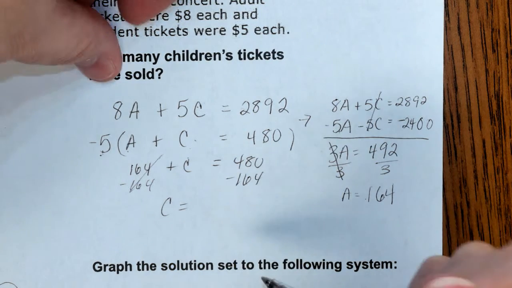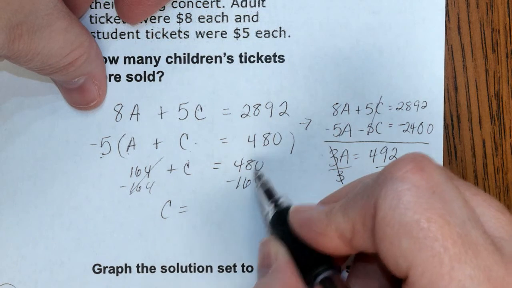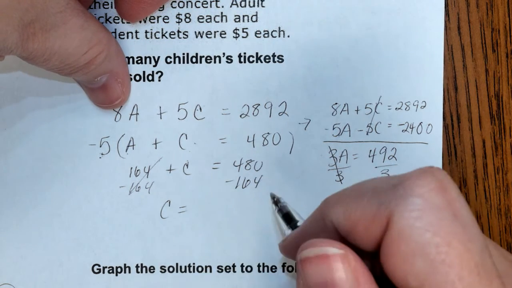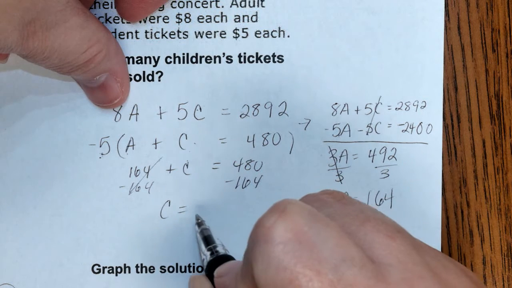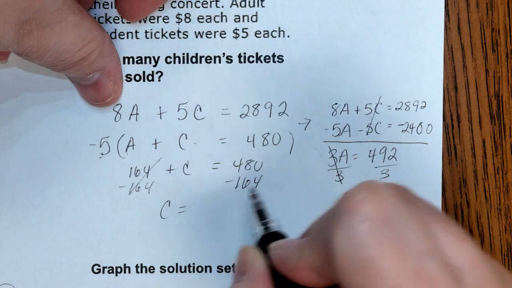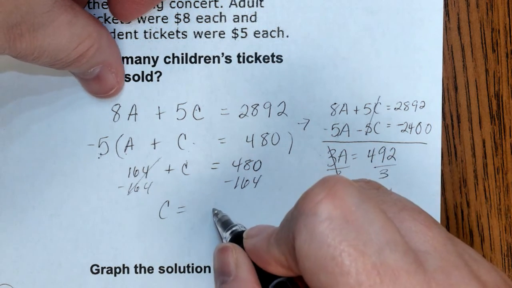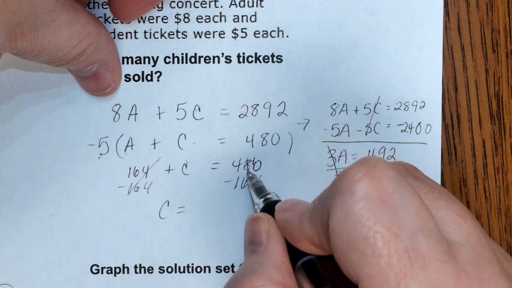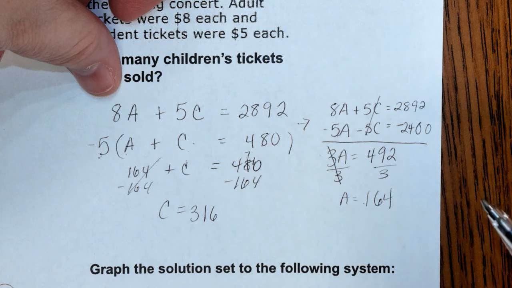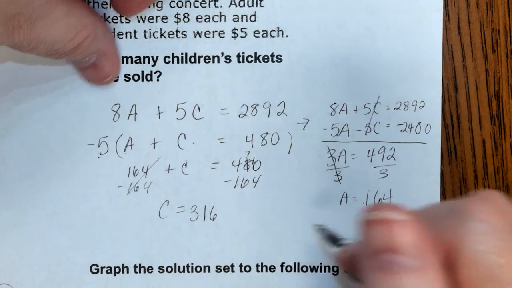What's 480 minus 164? It's going to be 324. Did you subtract? Yeah. Oh, you're doing these carrying. Is that what you said? I said remember.